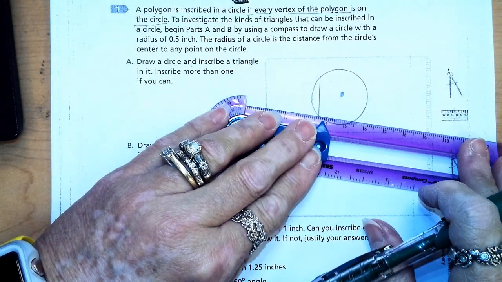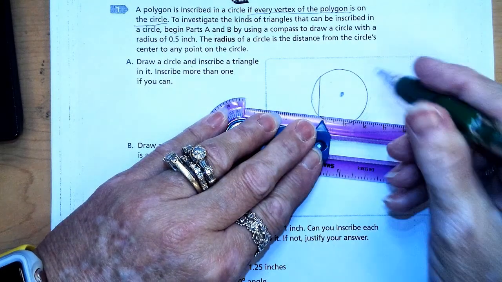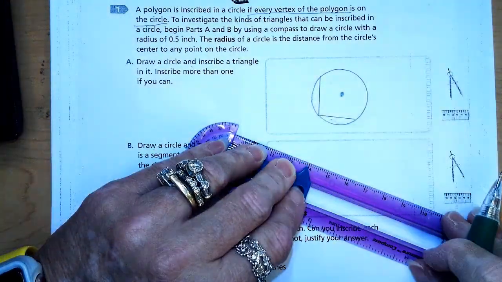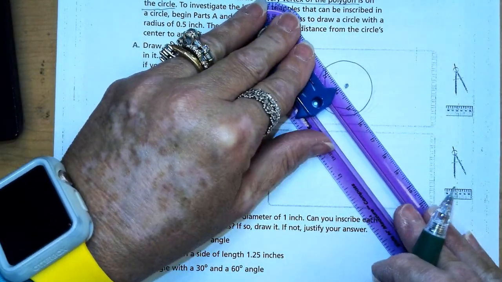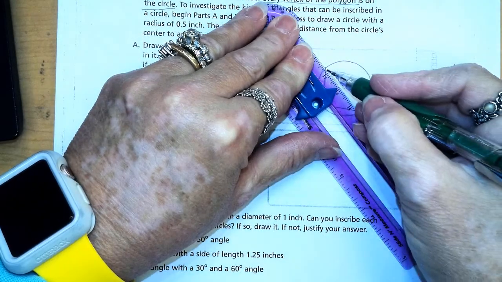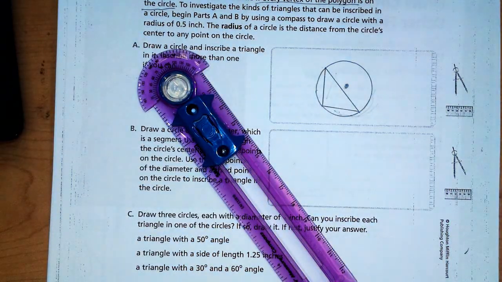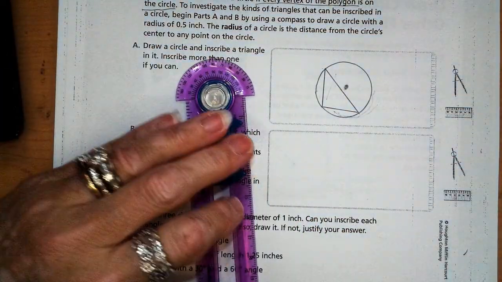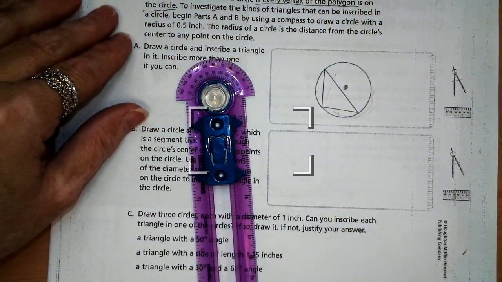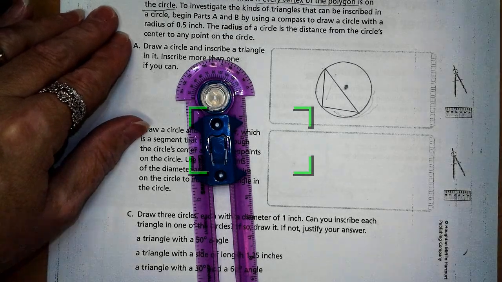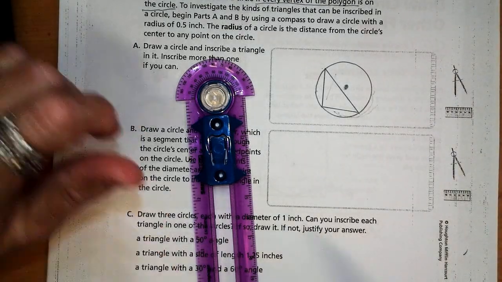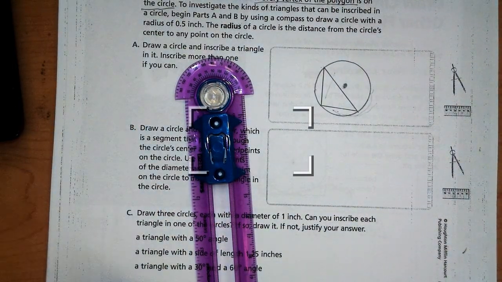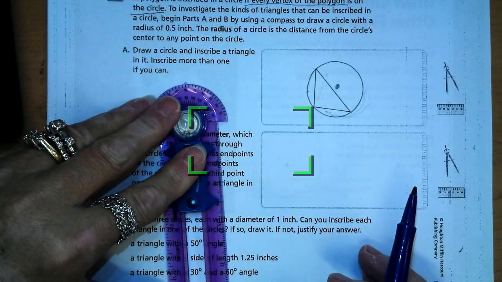So I'm going to go from here to there, and then I'm going to connect those points. Okay, so there's one. It says inscribe more than one.